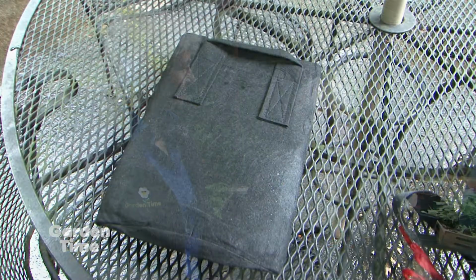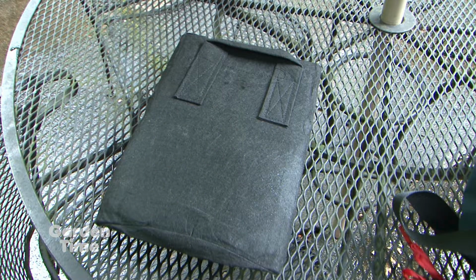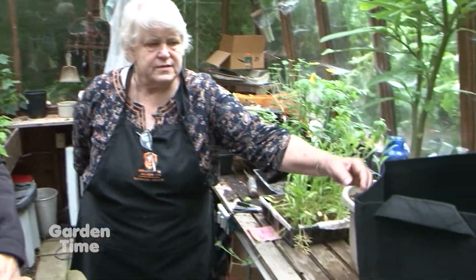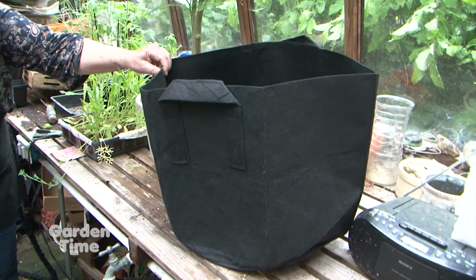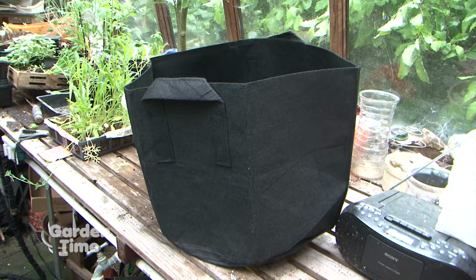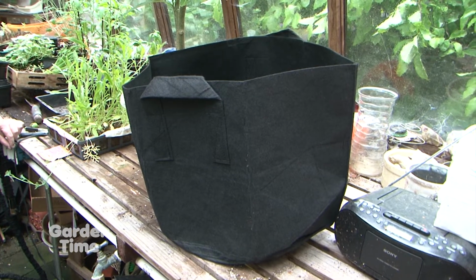Right, and then you can dump the soil and save it to mix with other potting soil next year, and then they fold up and store. So it's pretty good. Definitely. Yeah, one thing I will say, you need to water them every day, because unlike other pots, they don't hold the moisture, they actually leak the moisture. Oh yeah, so you're really losing a lot more moisture everywhere.